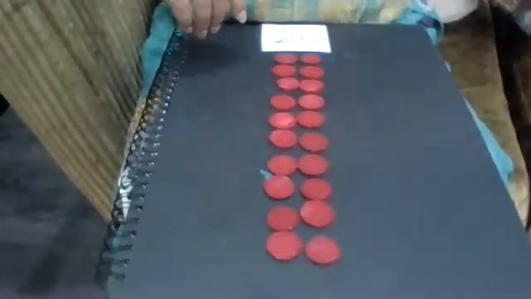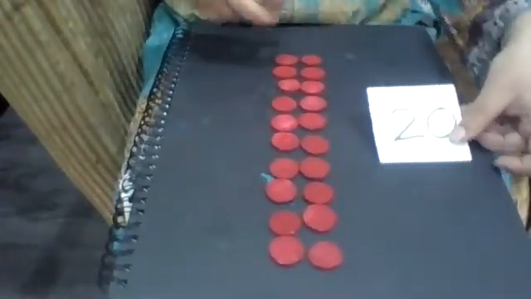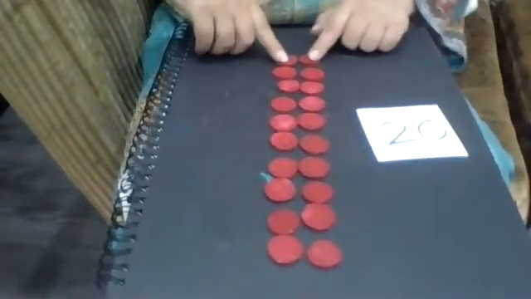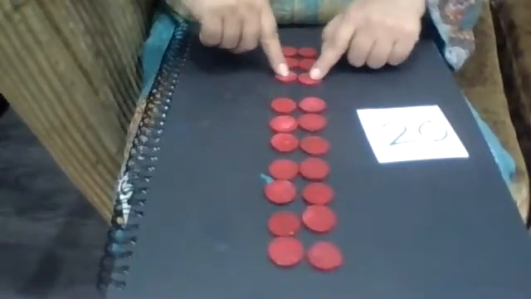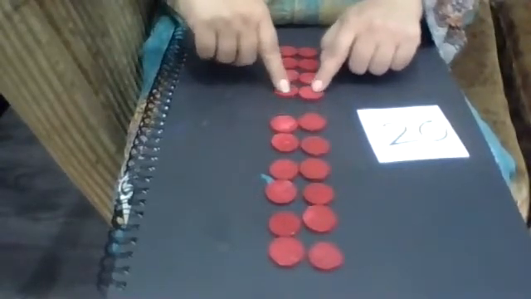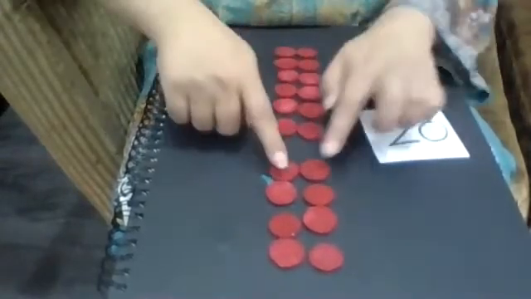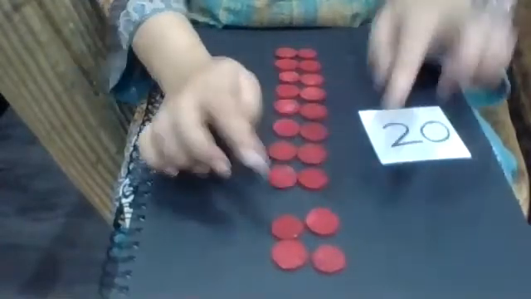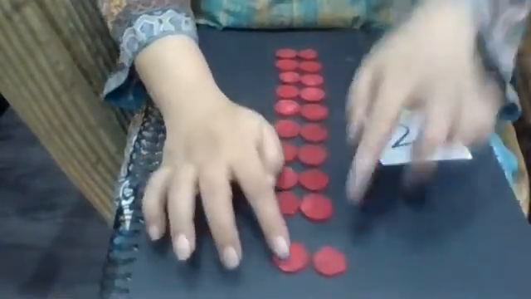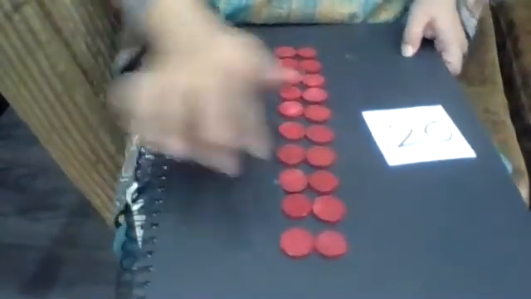So now here is 20. We have number 20 over here. I'm going to put it over here so you can see that. Right, so 1, 2, 3, 4, 5, 6, 7, 8, 9, 10, 11, 12, 13, 14, 15, 16, 17, 18, 19, and 20. Now they all make pairs.